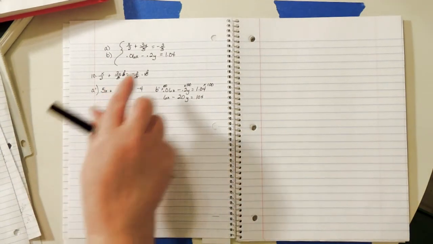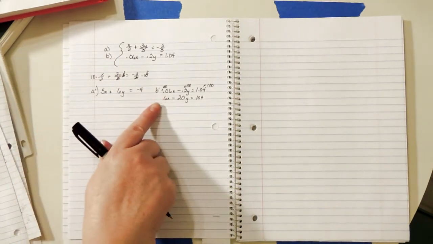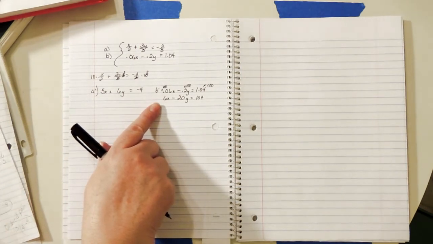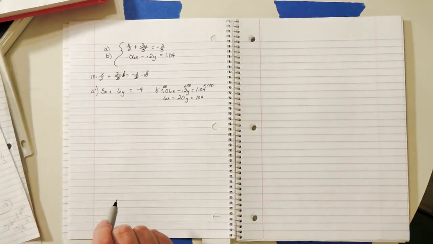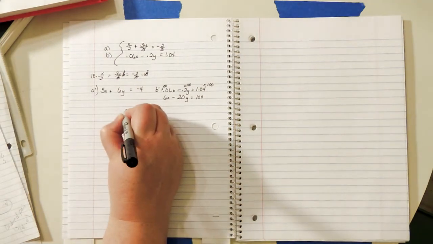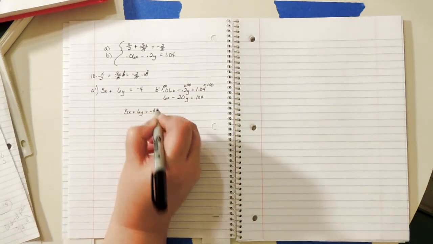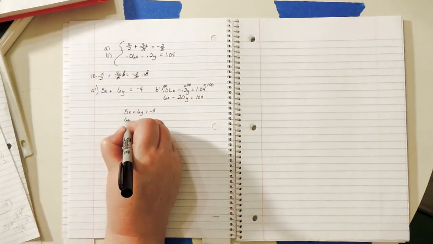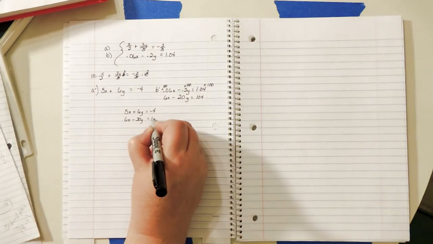These problems are actually the same. A and A prime have the same value, and B and B prime have the same value because we can factor back to the original problem. Now we can solve these equations by using the elimination method. So we can do 5x plus 6y equals negative 4 over 6x minus 20y equals 104.